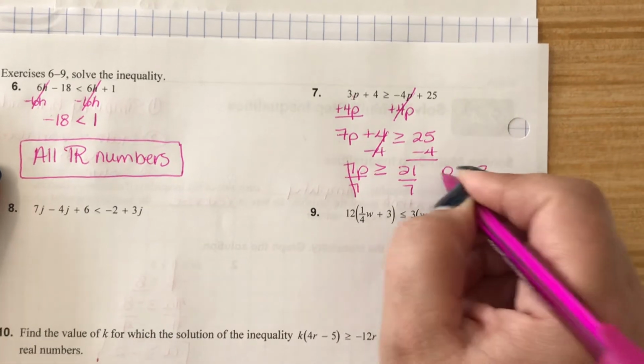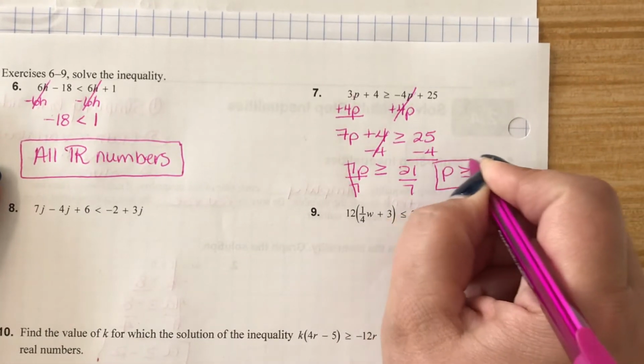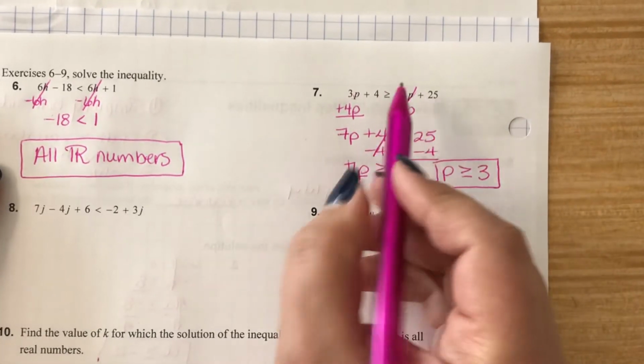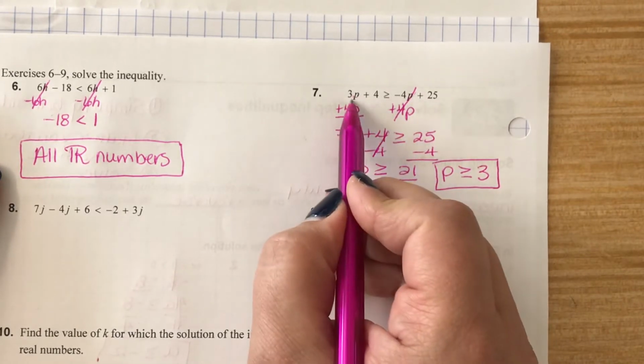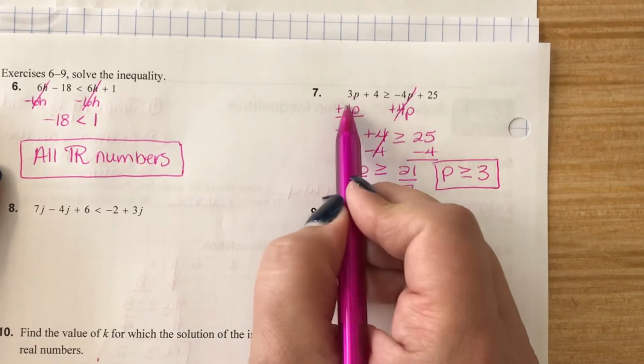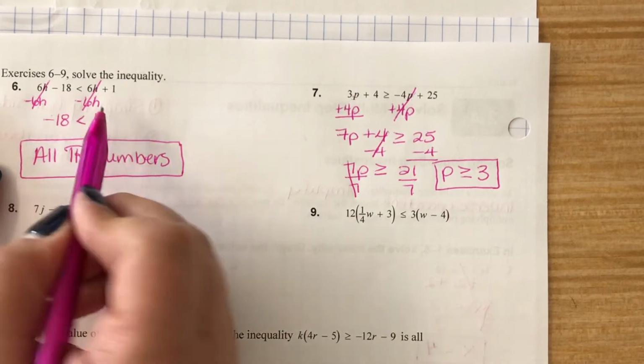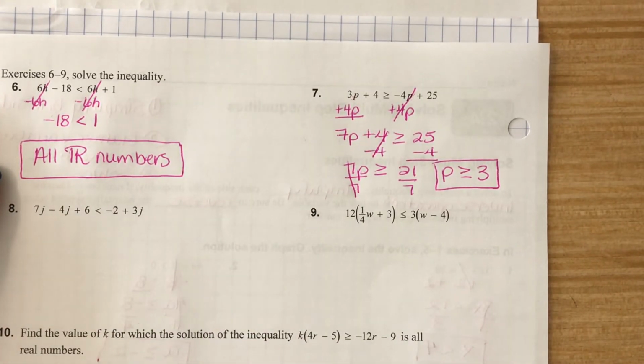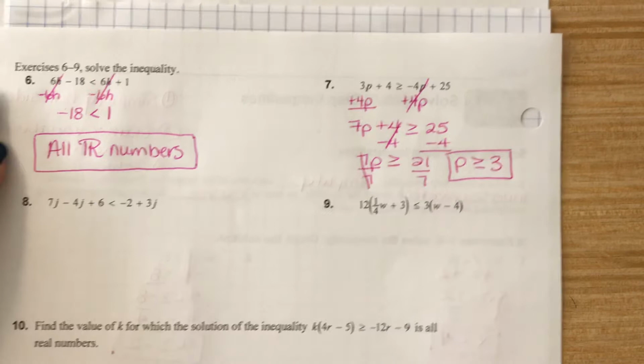So see, this is just a regular normal problem because after simplifying, I had p-values on both sides, but they were not perfect matches. So they didn't cancel each other out like they did in number 6. Okay? But look at number 8, right?